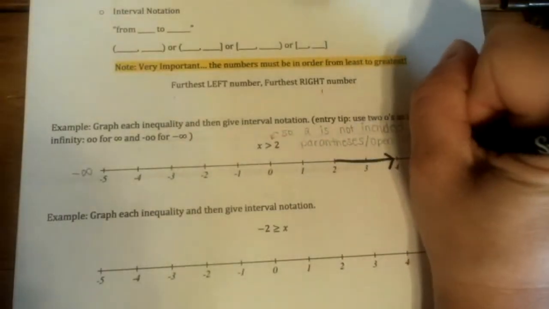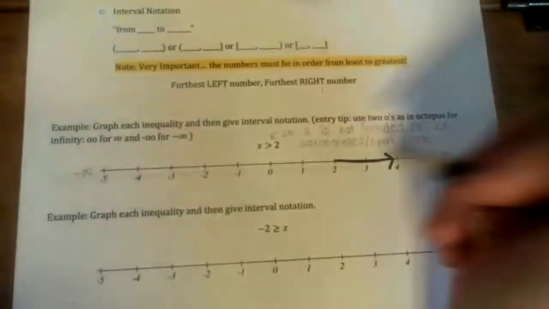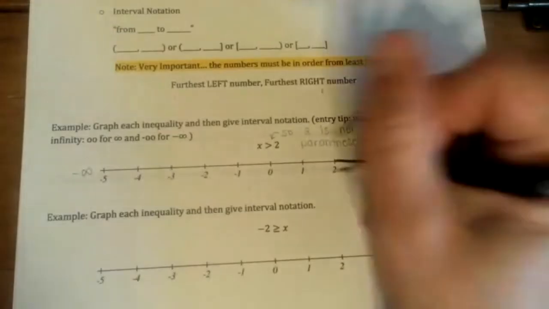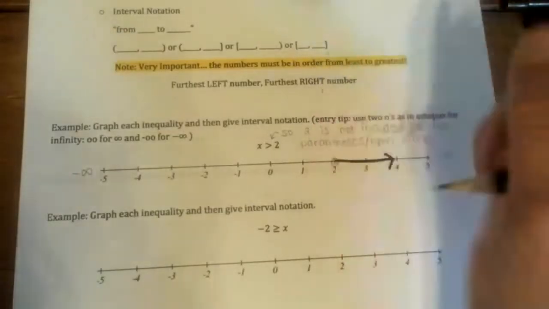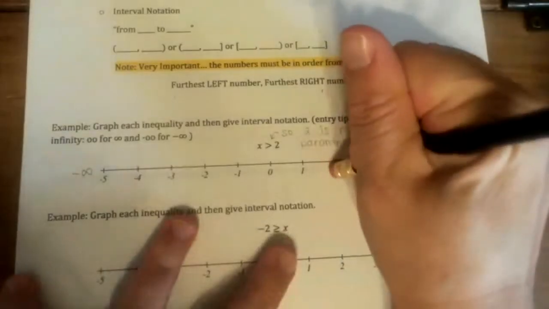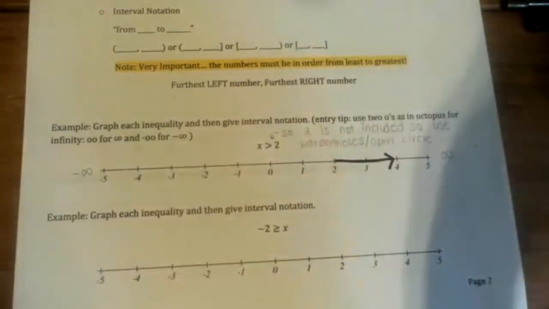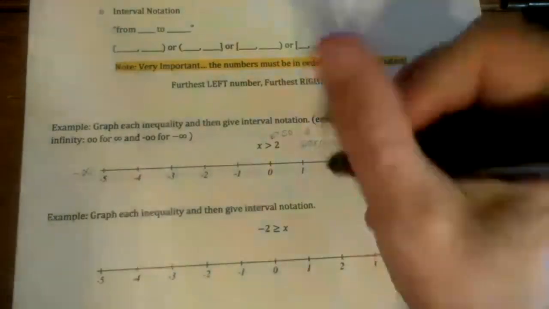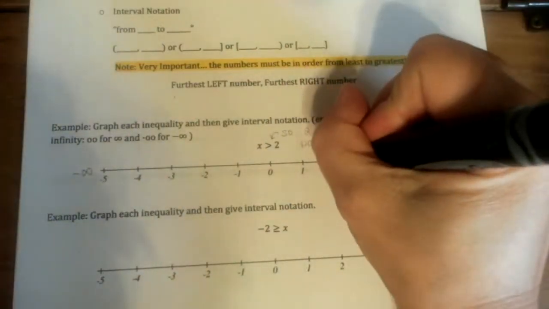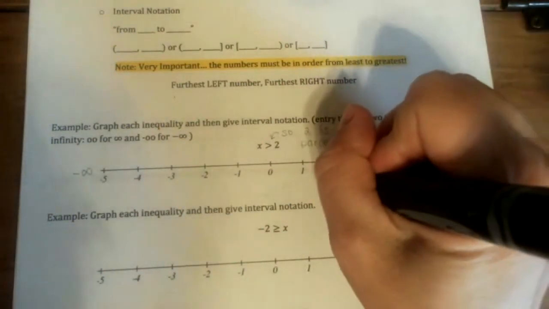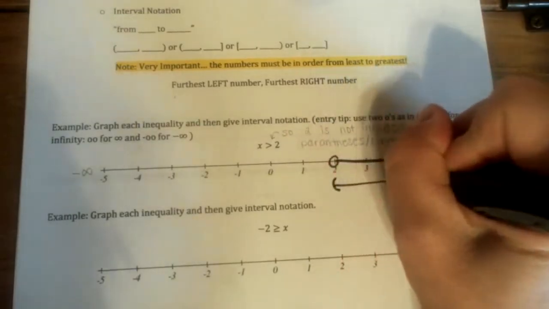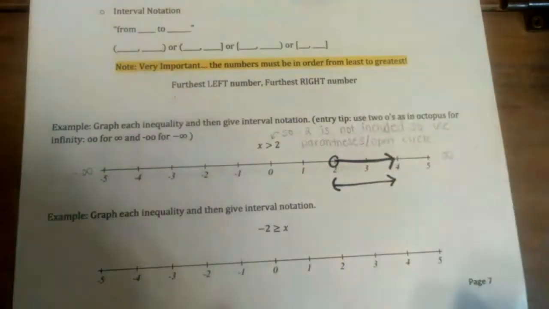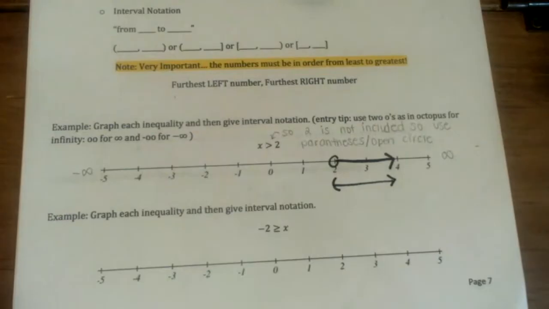To show that the endpoint was not included, we did an open circle, so sometimes they drew an open circle right here at 2. Whether you did an open circle to show that 2 is not included, or a parenthesis, either way, that would be your answer.